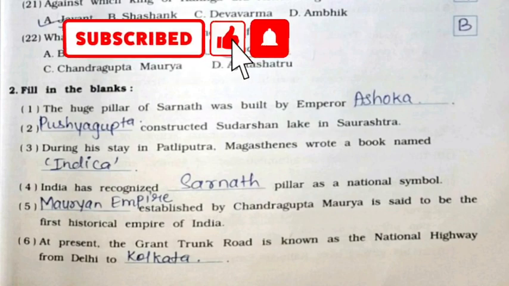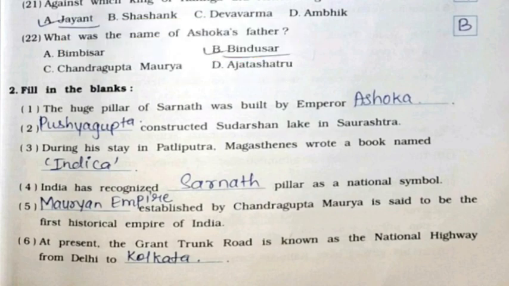First one, the huge pillar of Sarnath was built by the Emperor Ashoka. Second, Pushyagupta constructed Sudarshan Lake in Saurashtra. Third, during his stay in Patliputra, Megasthenes wrote a book named Indica. Fourth, India has recognized Sarnath pillar as a national symbol. Fifth, Mauryan Empire established by Chandragupta Maurya is said to be the first historical empire of India.